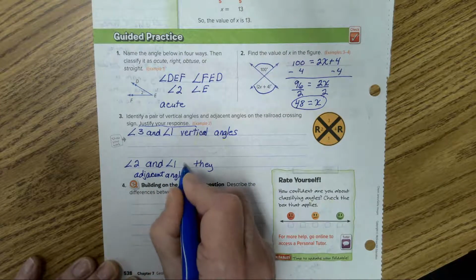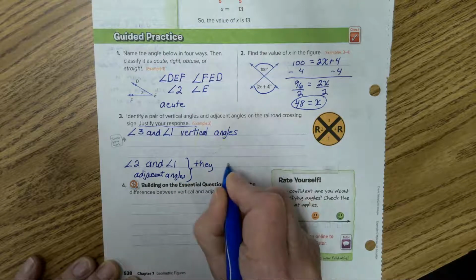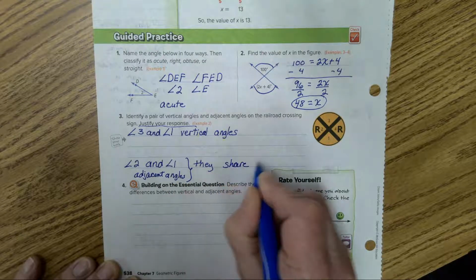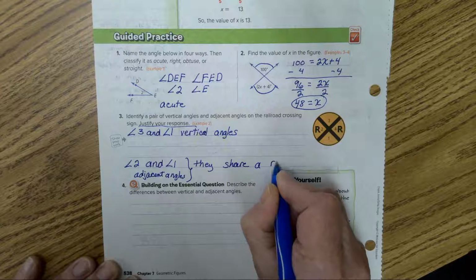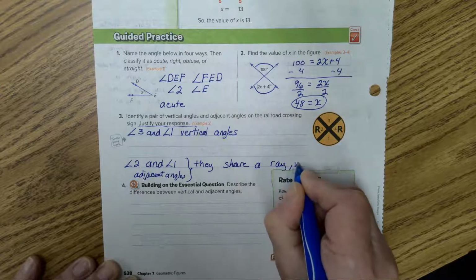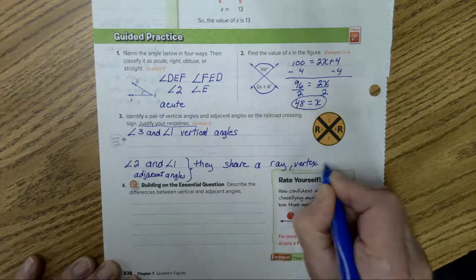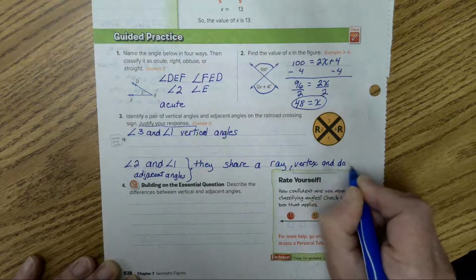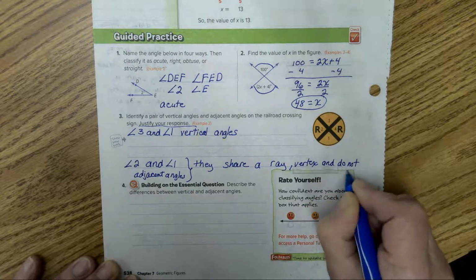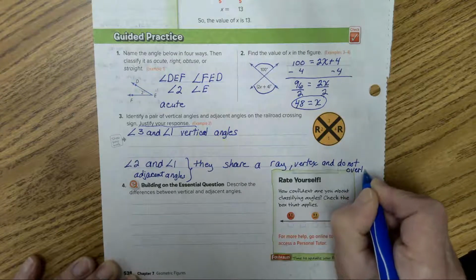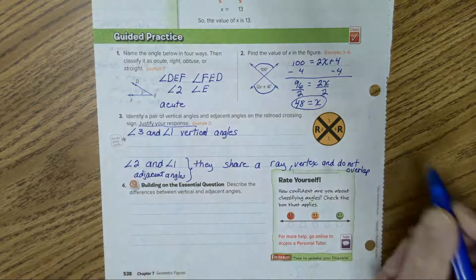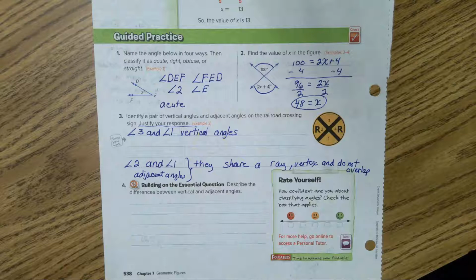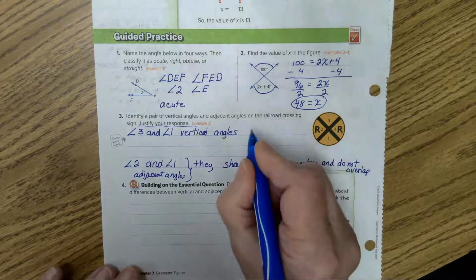And why are they adjacent angles? They share a ray, a vertex, and do not overlap. Angle 3 and angle 1 are vertical angles because they are opposite angles formed by intersecting lines.